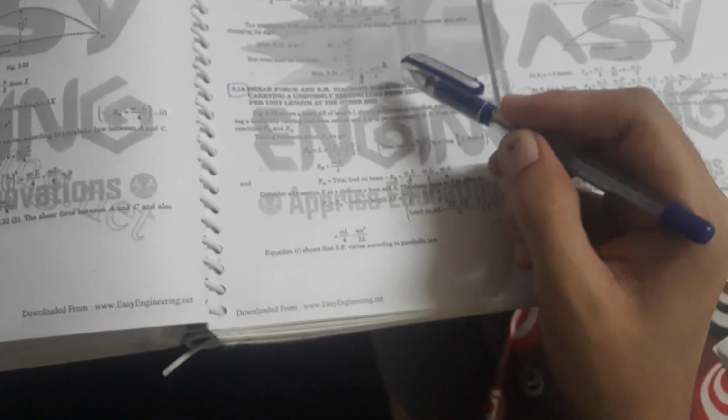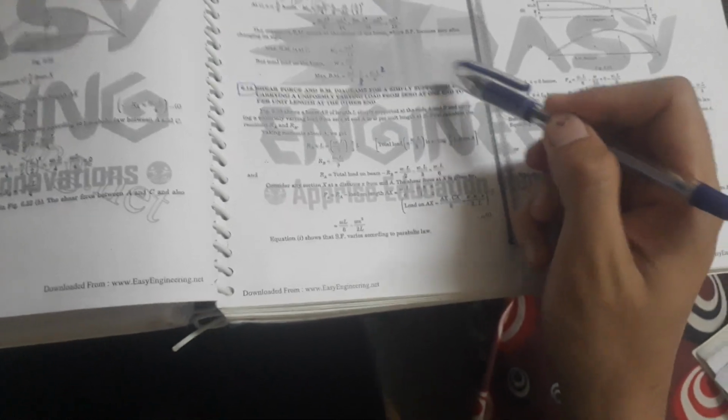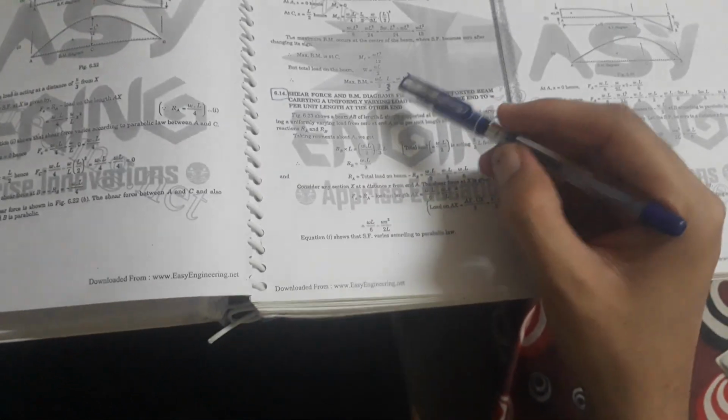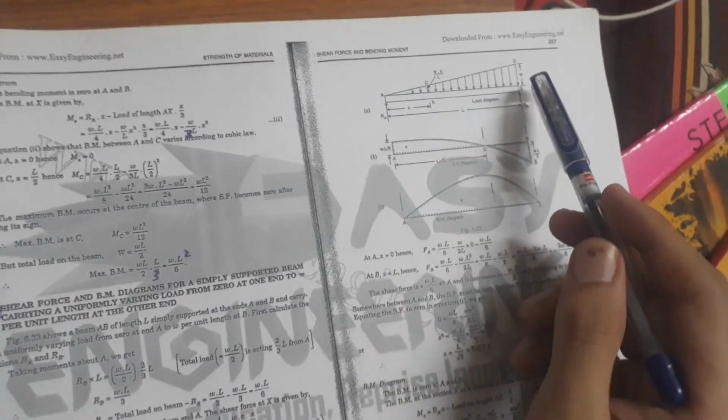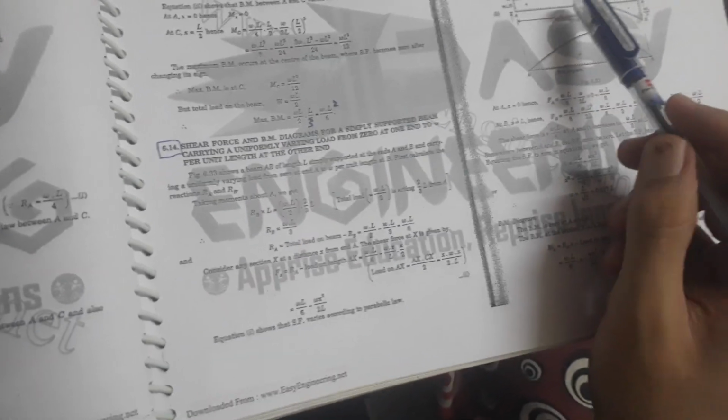Shear force and bending moment diagram for a simply supported beam carrying a uniformly varying load from 0 at one end to w per unit length at the other end. Here is the load diagram. Here it is 0 at one end, w per unit length at the other end.